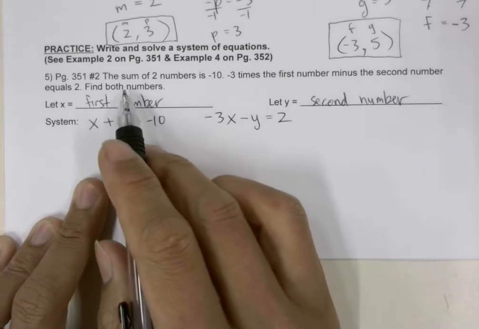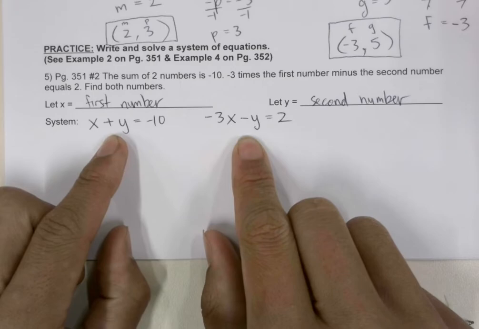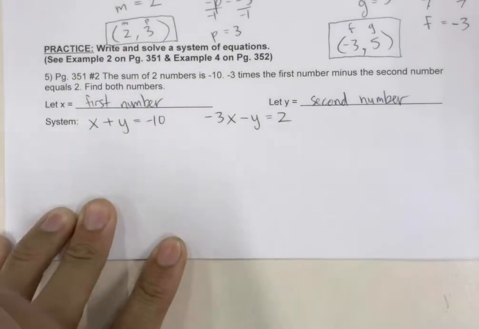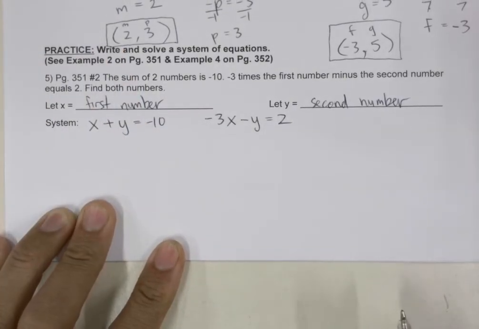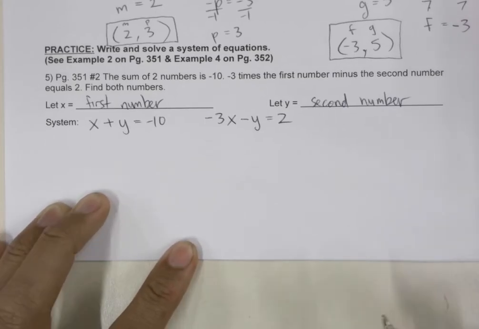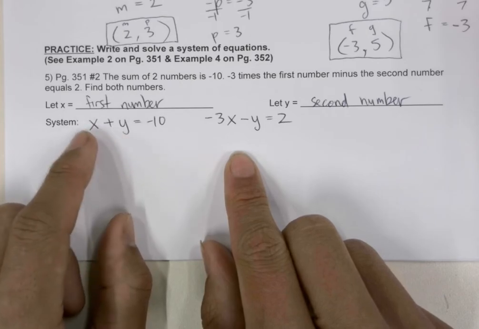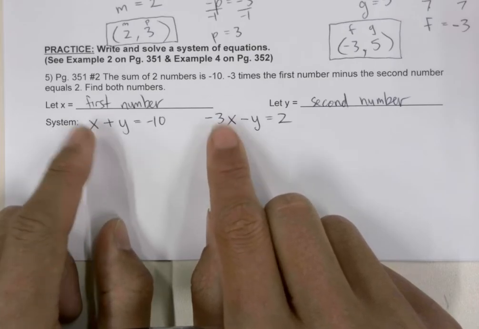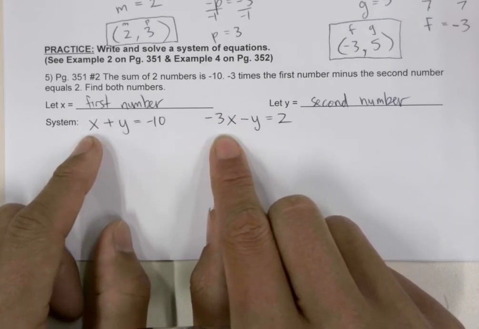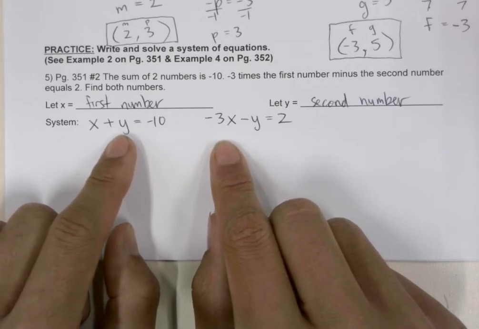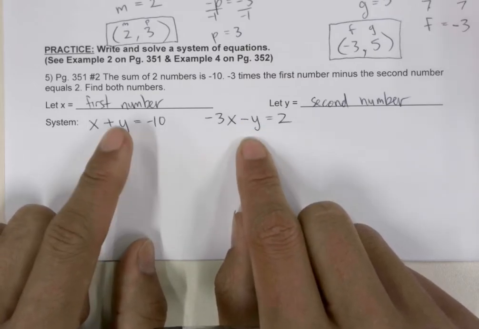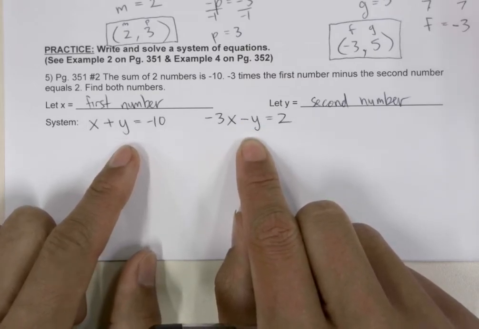Now we're supposed to find both numbers. How can we do that? We can solve the system of equations. Since this chapter is talking about elimination, let's use elimination to solve the system of linear equations. You can see here I have an x and a negative 3x, so adding or subtracting these together will not eliminate the x. Here I have a y and a negative y. Adding these two together will eliminate the y. So let's go ahead and do that.